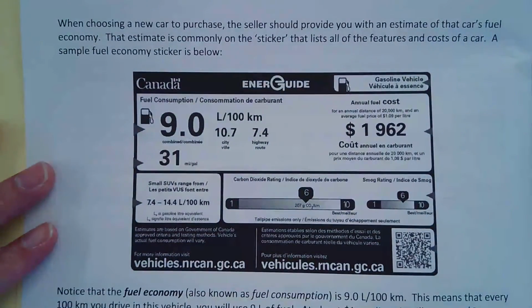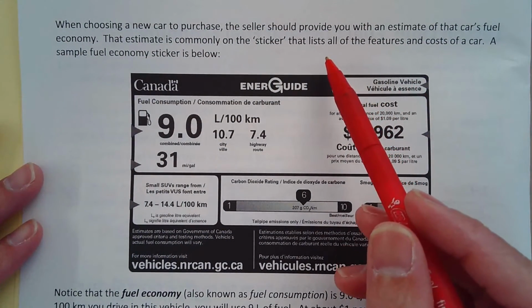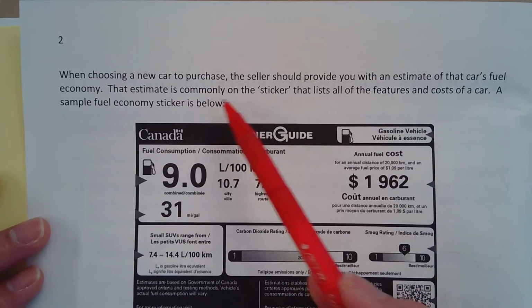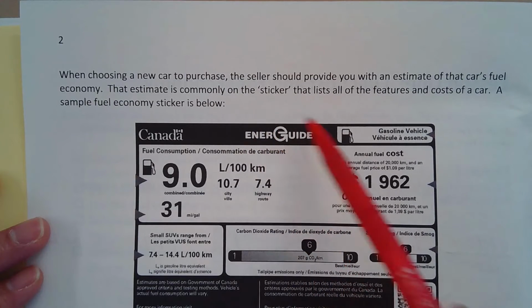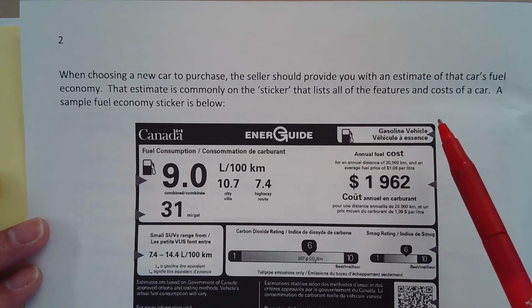So it says here, when choosing a new car to purchase, on page 2, the seller should provide you with an estimate of the car's fuel economy. The estimate is commonly known as the sticker that lists all the features of the car and the cost of the car.